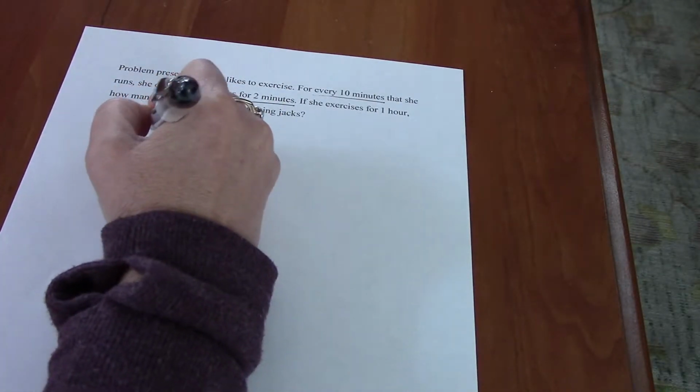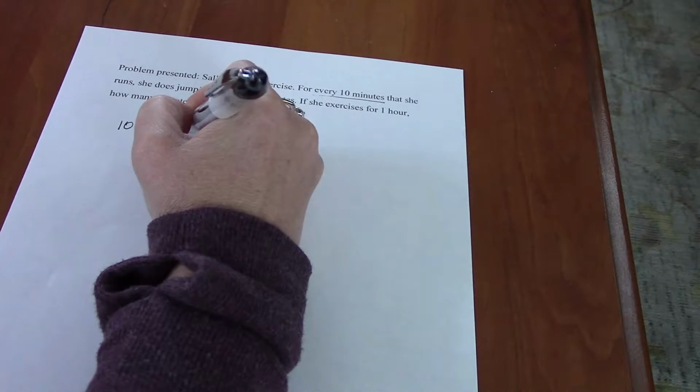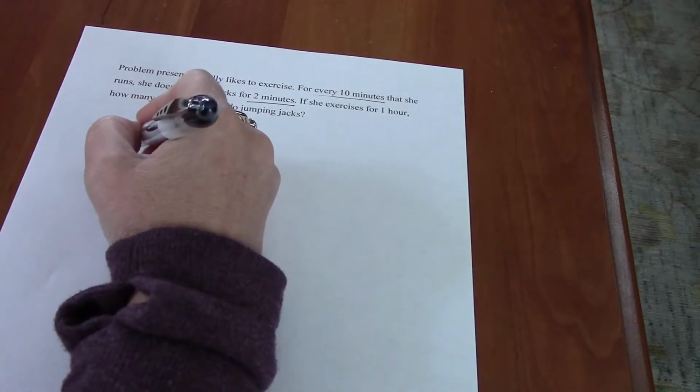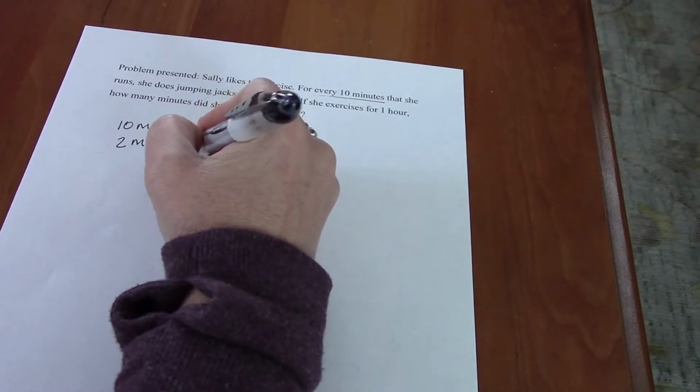So 10 minutes of running, she always does 2 minutes of jumping jacks. So I know that information is going to be helpful because it's giving me a ratio. If she exercises for 1 hour, how many minutes did she do jumping jacks?